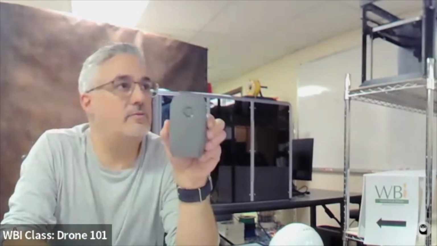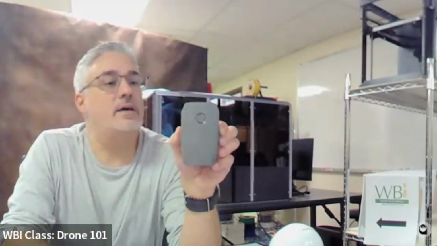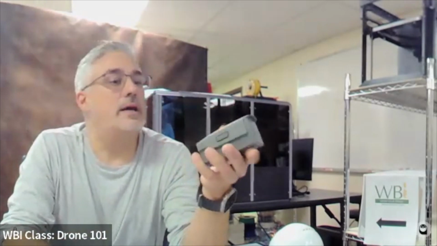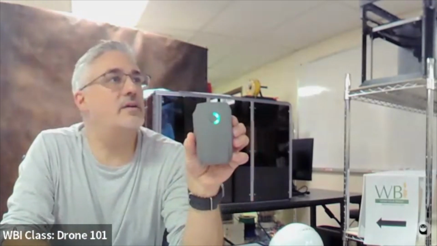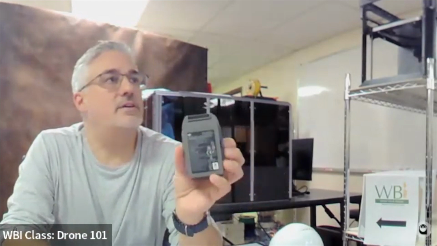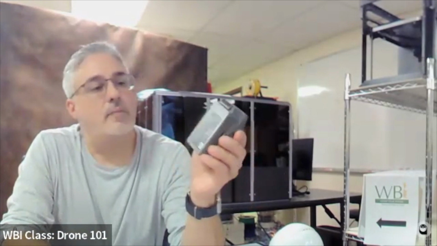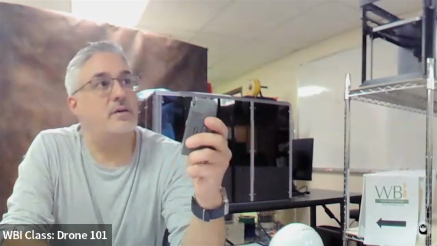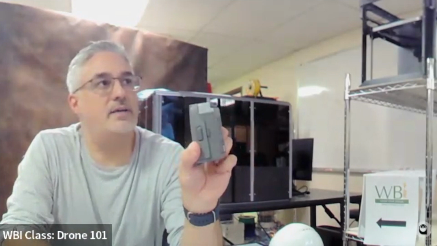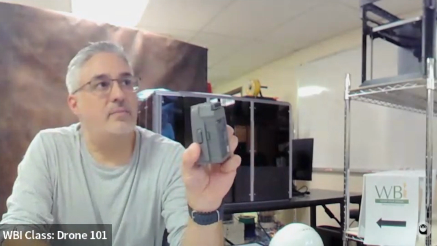I guess another thing in drone safety too that's kind of overlooked is battery safety. This is a typical battery of a DJI drone. There's a battery indicator, a connector, and it looks pretty basic. But in terms of safety, if I can show from the side, it looks rather flat on the bottom.